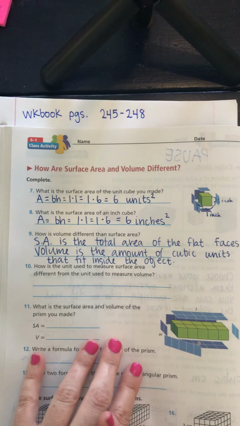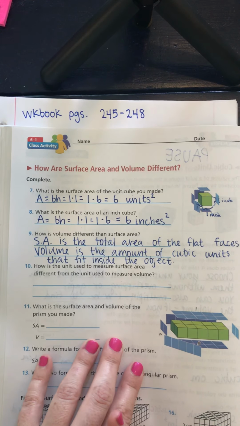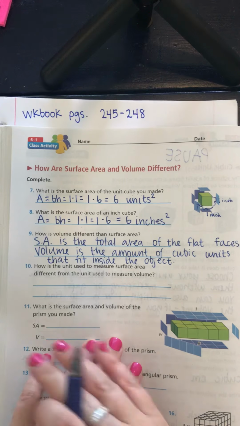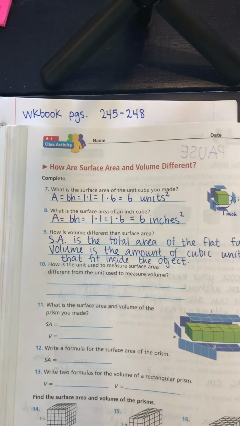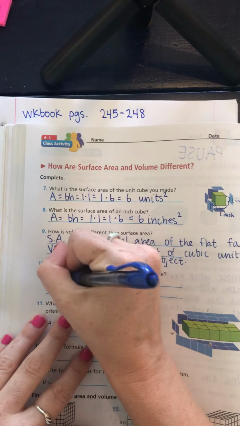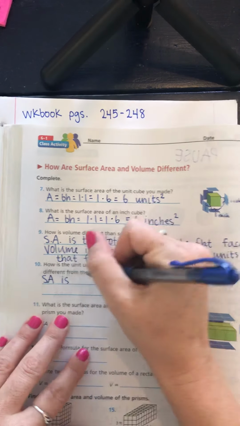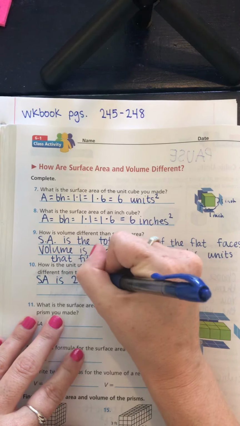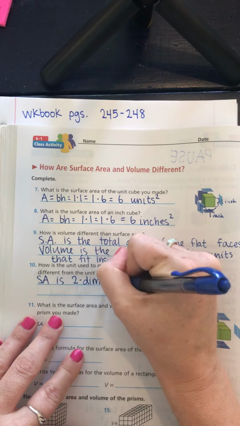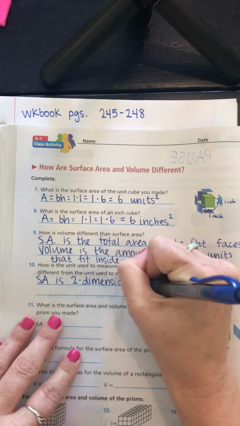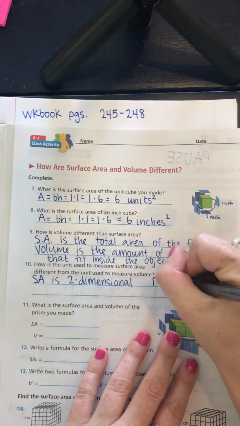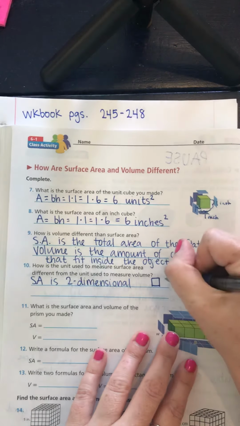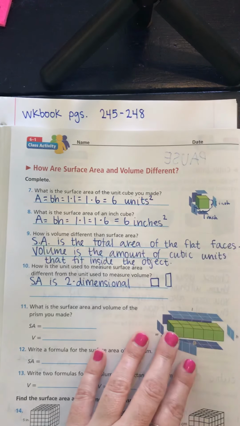Number 10, how is the unit used to measure surface area different from the unit used to measure volume? Okay, so we have just been talking about that. Surface area is two-dimensional. All I'm really doing when I'm measuring surface area is this square or this rectangle.